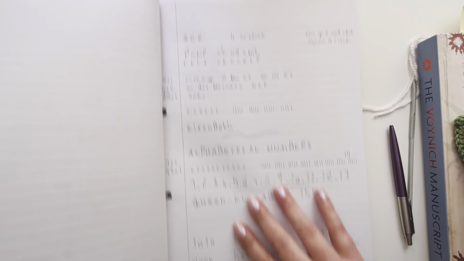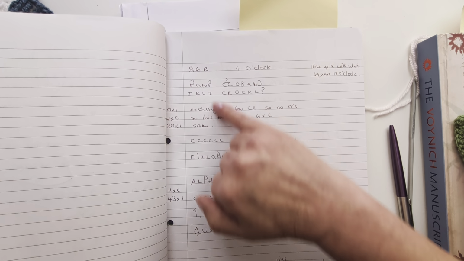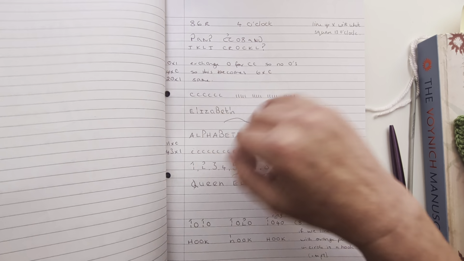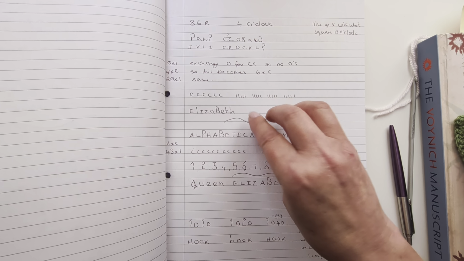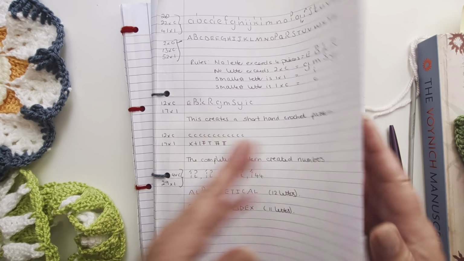We had one more at the 4 o'clock position, which was 86R. I explained why the pages were chosen, and that converted into Elizabeth. So in total there are 3 different coded signatures inside the Voynich manuscript. The rest of them were not from there.